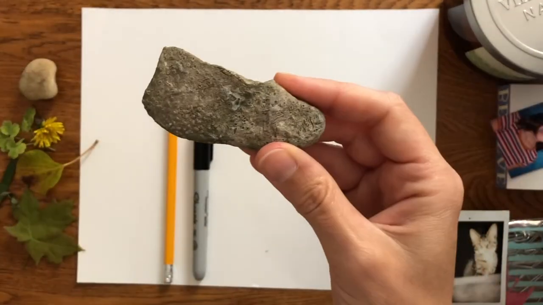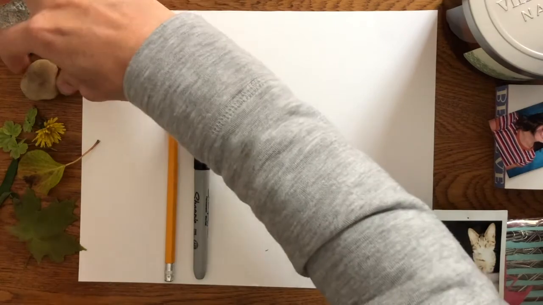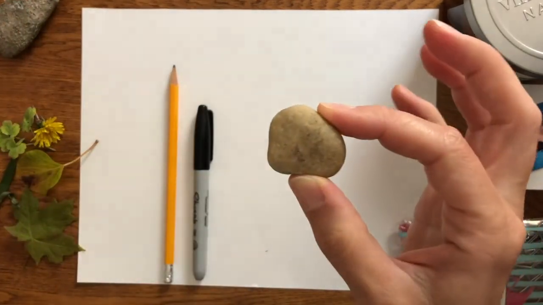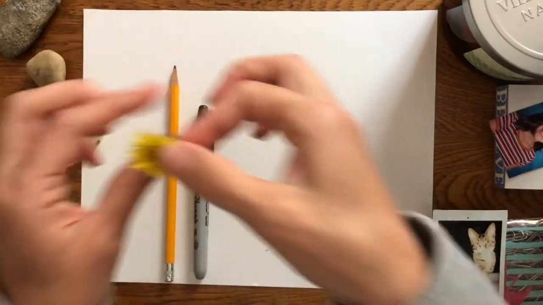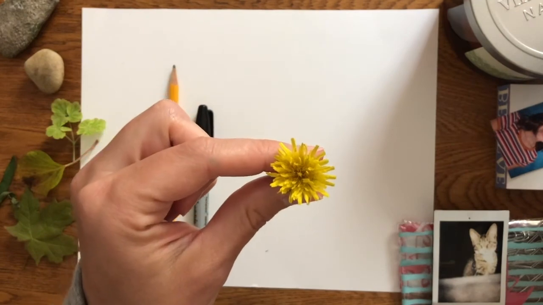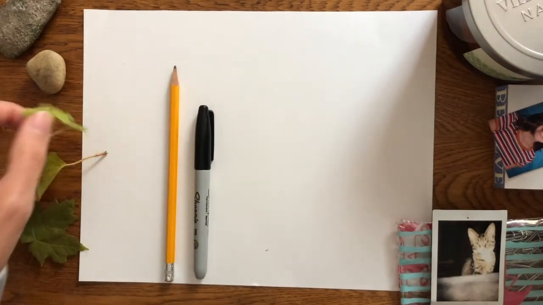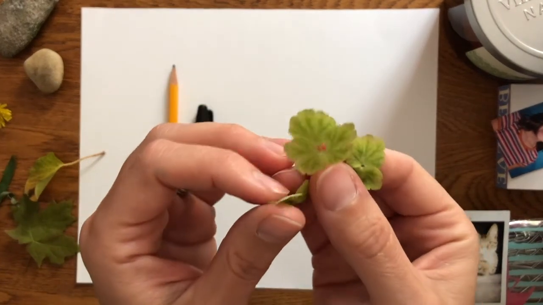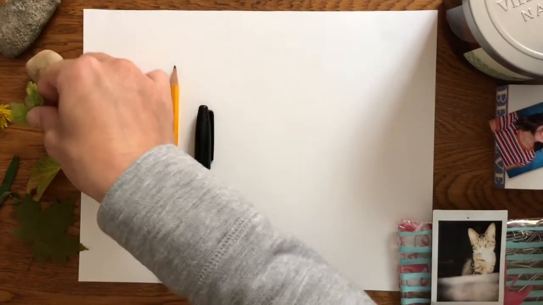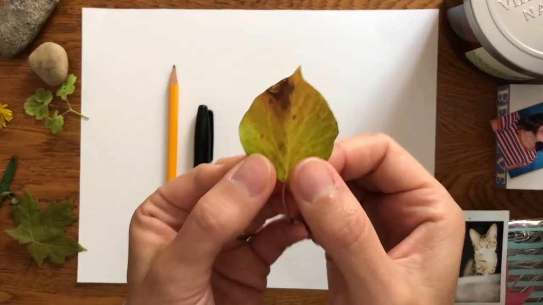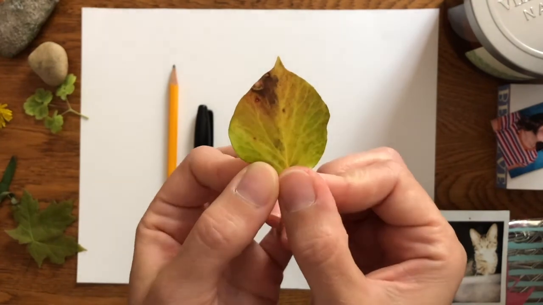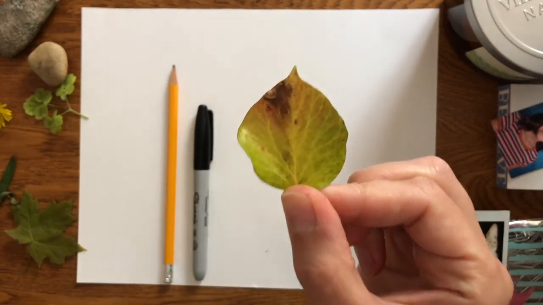This was an interesting shaped rock, I thought, kind of cool. I found this rock. I found a dandelion in my yard, of course, organic shape. This was a cool leaf that I found. That one's going to be more challenging to draw, but I like that. I like a good challenge. We have a lot of ivy growing at our house. Here was an ivy leaf I found in my yard.